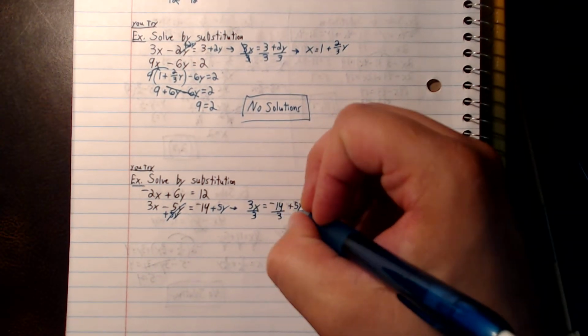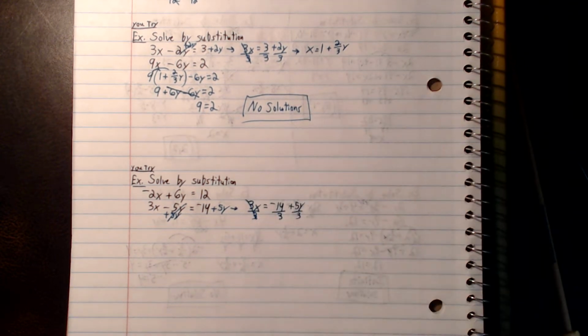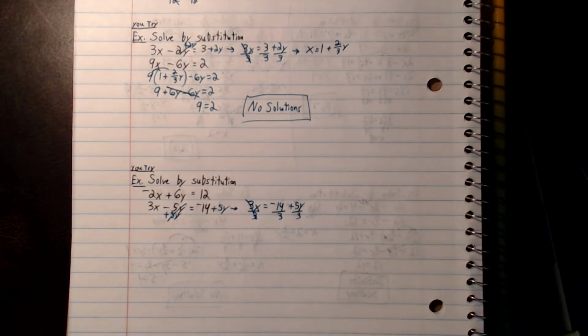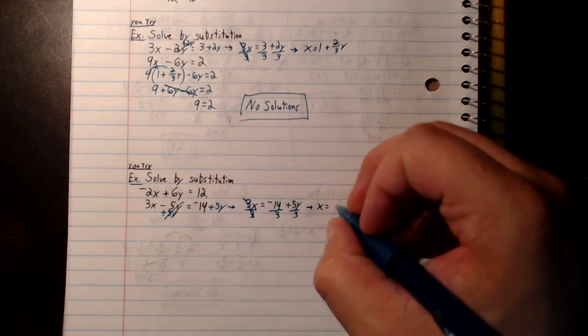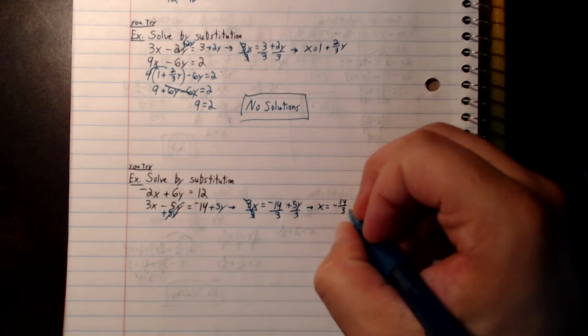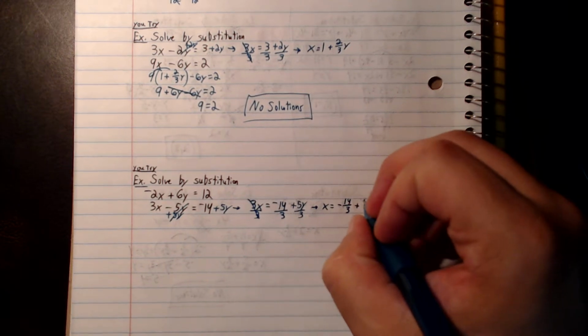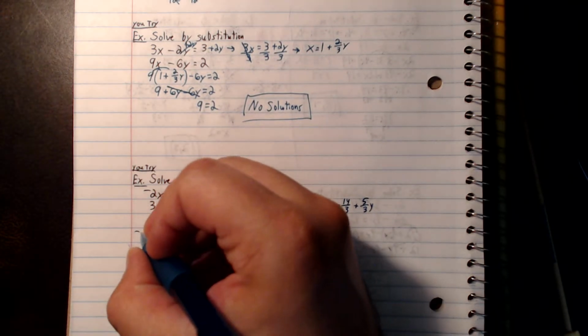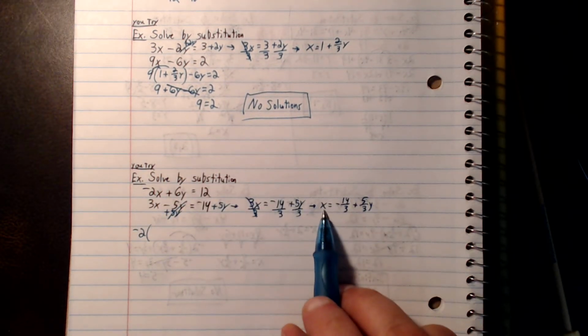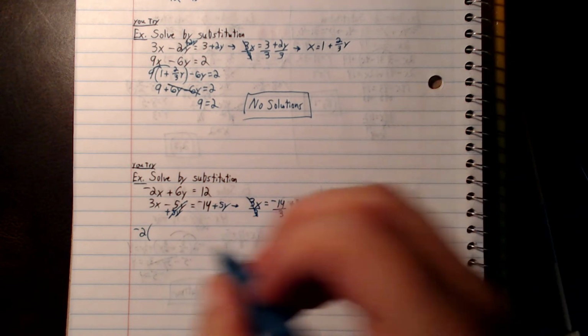Ooh, this was ugly looking. Oh well. Do what we can, I guess. So we get x equals negative 14 over 3 plus 5 over 3y. Oh, that's not happy looking, but we'll have to deal with it. Alright, I'm replacing x in this top equation.